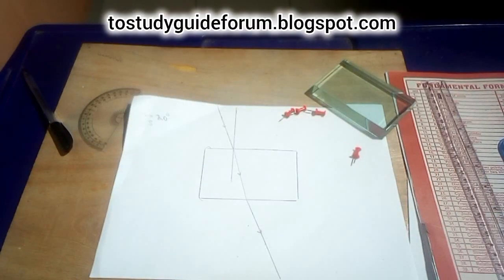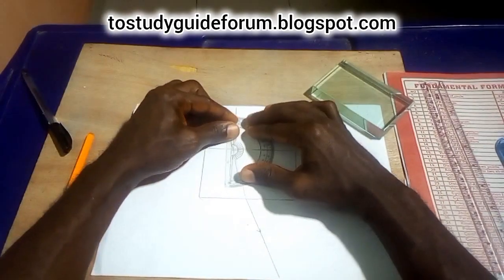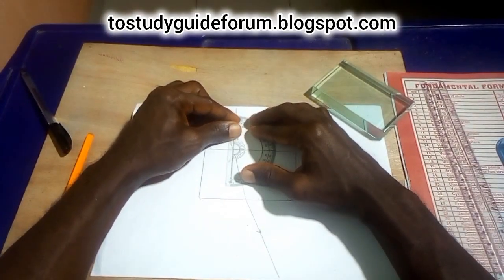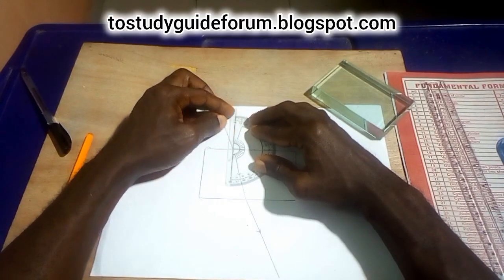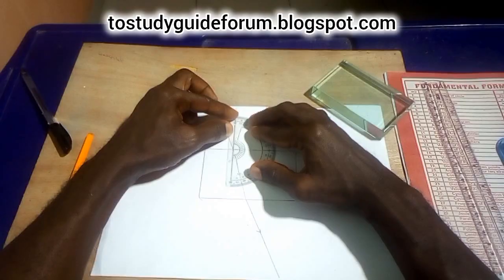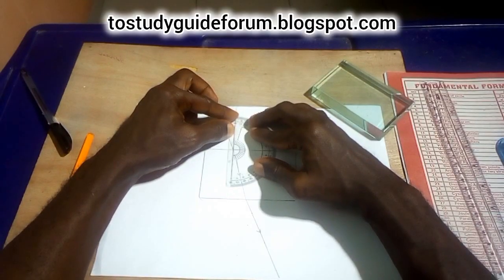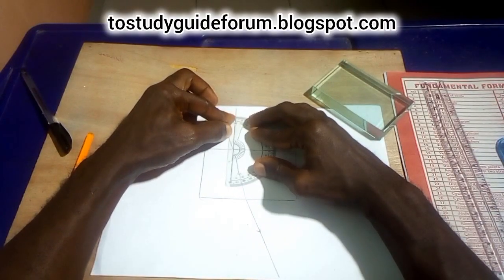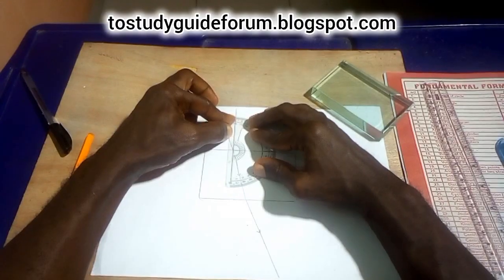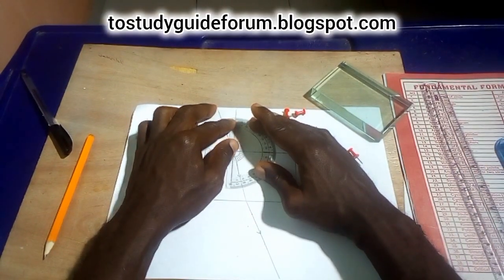So the next thing we do is to measure this angle that we have here. The angle we have there is about 19 degree.